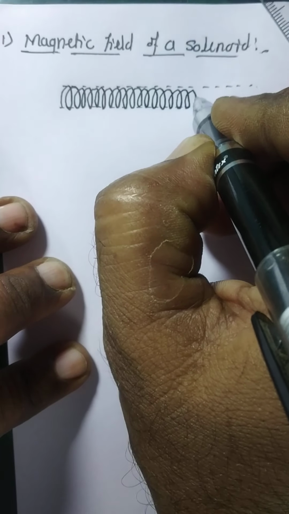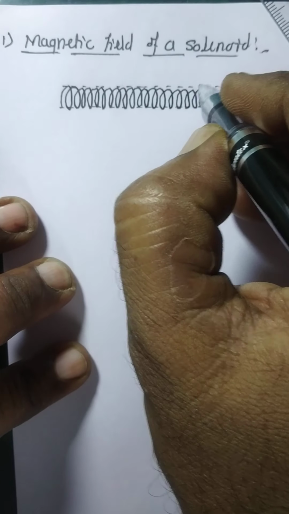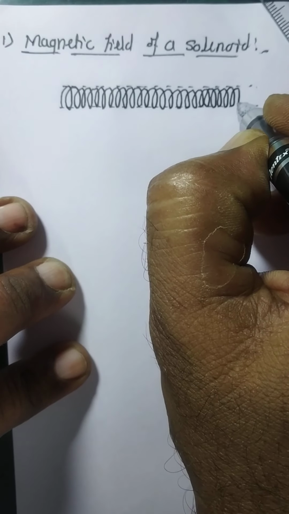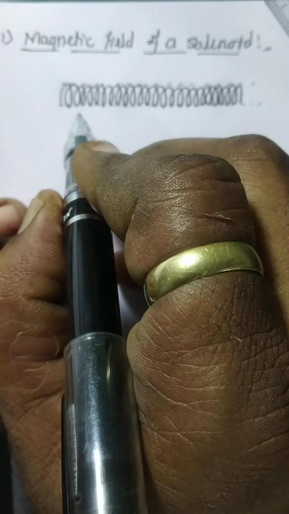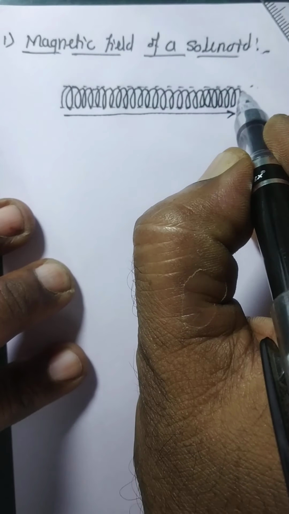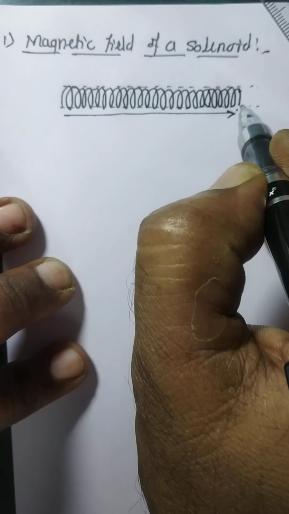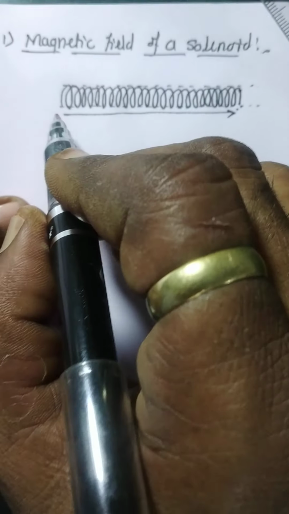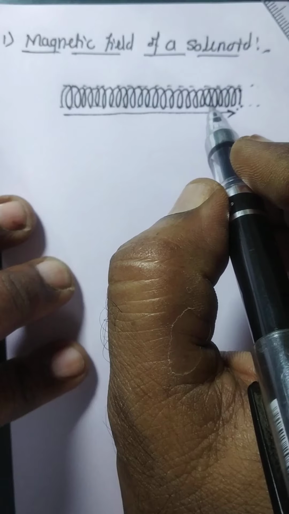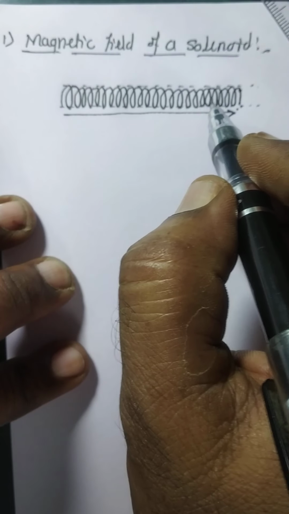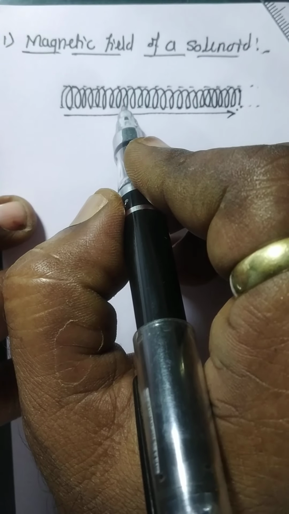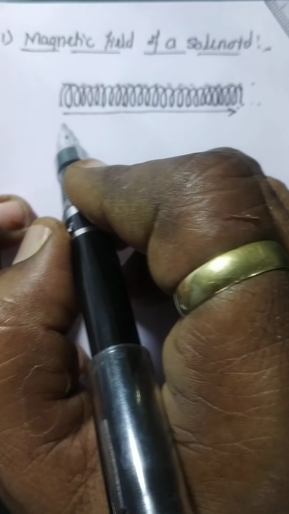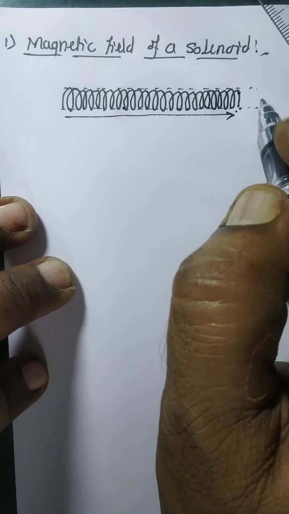A long, closely wound helical loop of conducting wire such that its length is very large compared to its diameter. म्हणजे डायमीटरच्या कंपॅरेटिव्हली ही लेंथ फार जास्त असते.